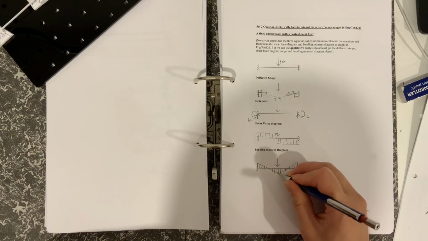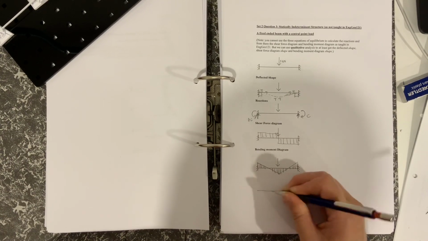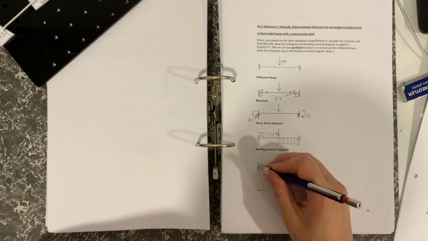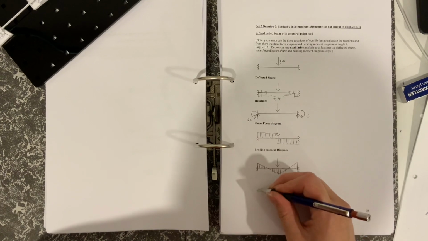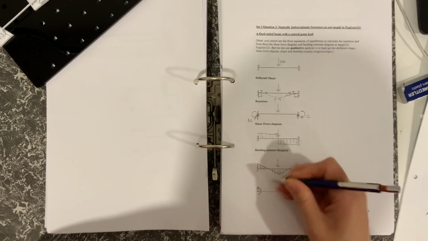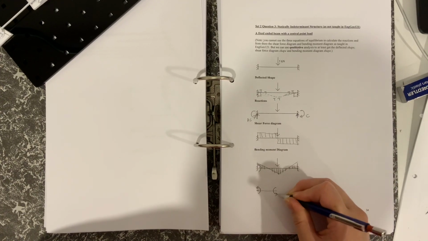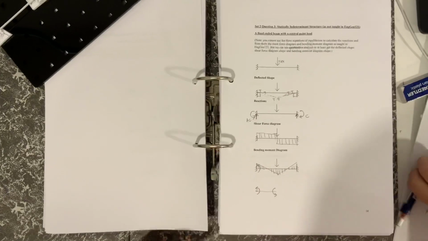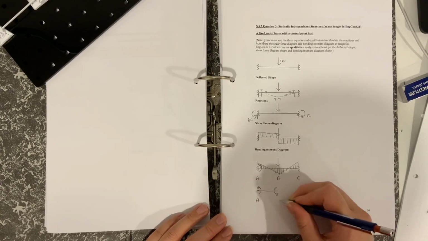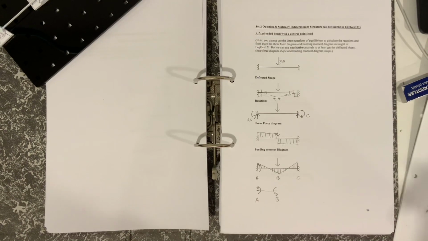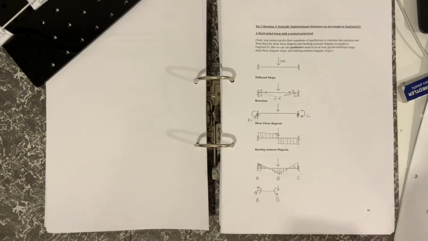With that moment being the same as that moment. So if we drew a free body diagram of half of it, just a bit away from the support, then that one of course would be like that, and then that one of course would be like that. So that would be, if that was A, B, C, that would be the free body diagram of AB. Not forgetting the shear, of course.